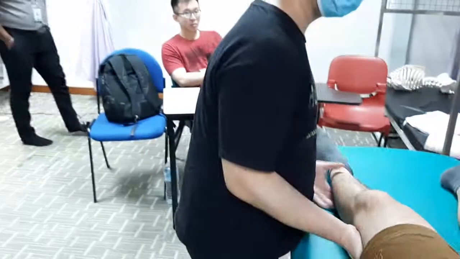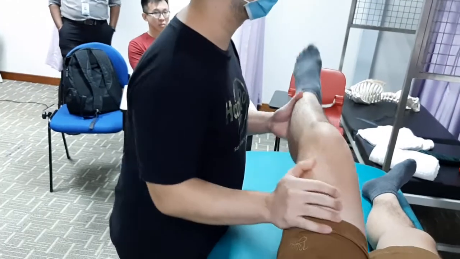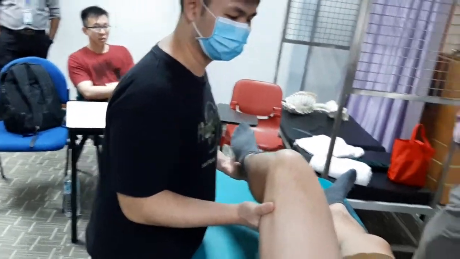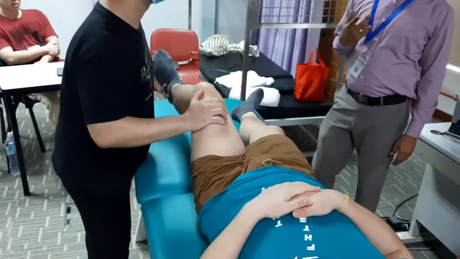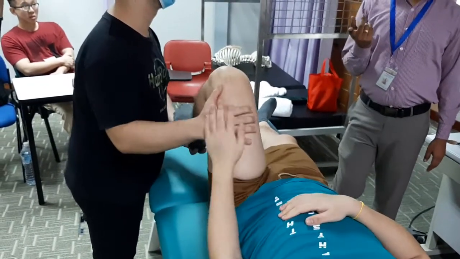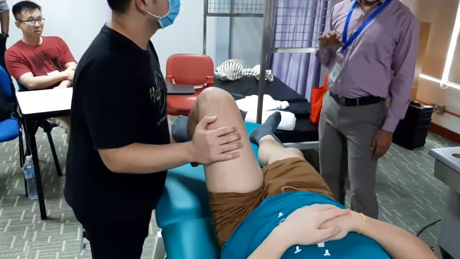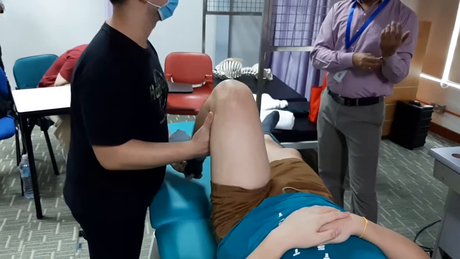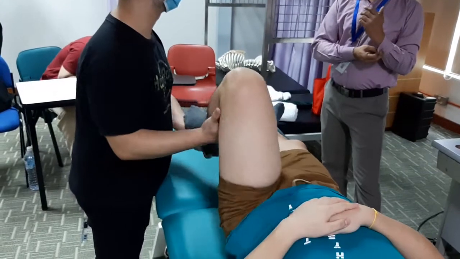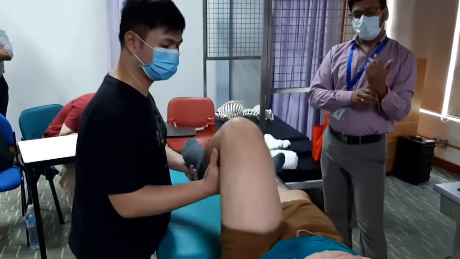Okay. So which hand will be the moving one and which the supporting one? Okay. Is there anything missing? Is the safety missing? And now start. Yeah. Should be a quick movement. Yes.